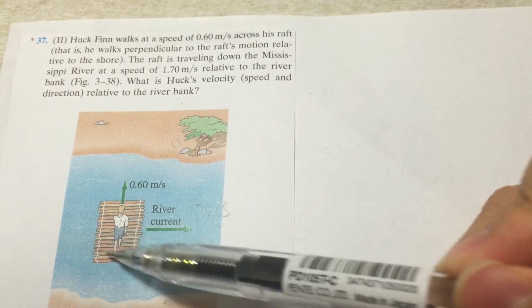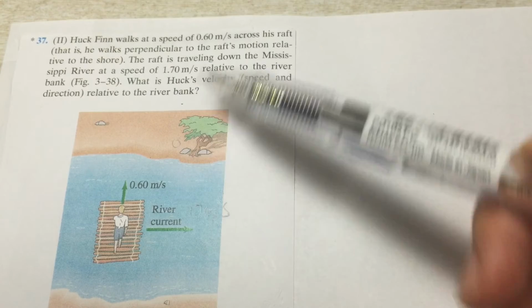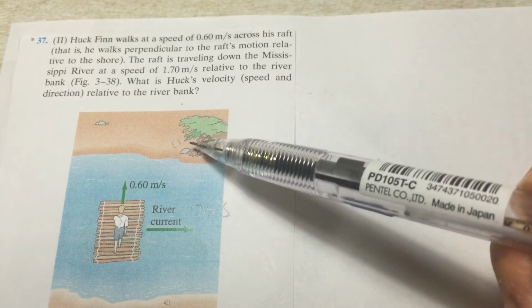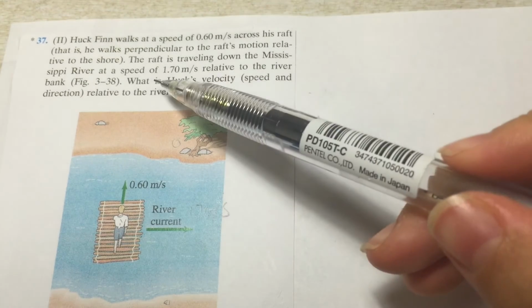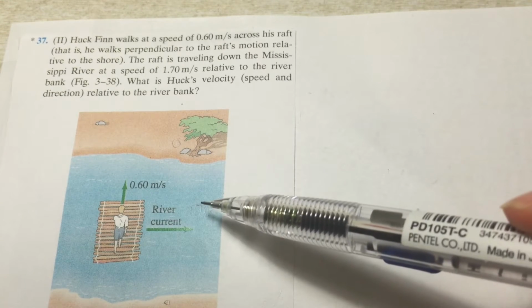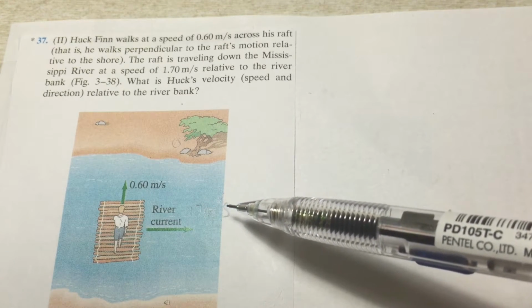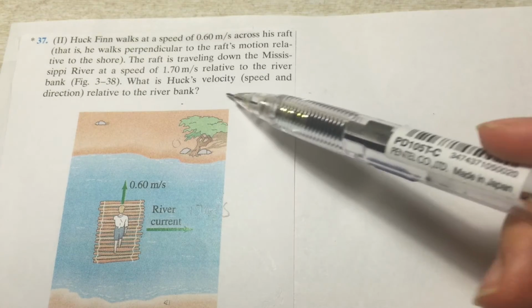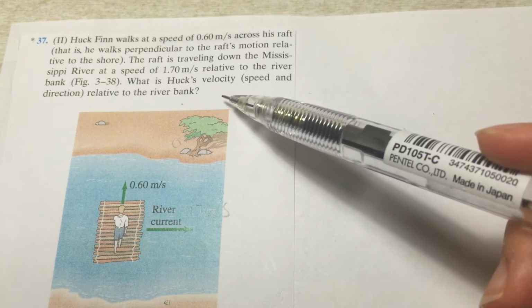The question is that a human walks at the speed of 0.6 meters per second across his raft, and the raft is traveling down the Mississippi River at the speed of 1.7 meters per second relative to the river bend. So what is the human's velocity?